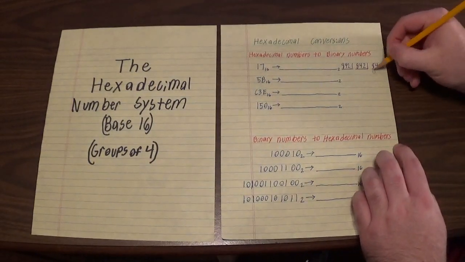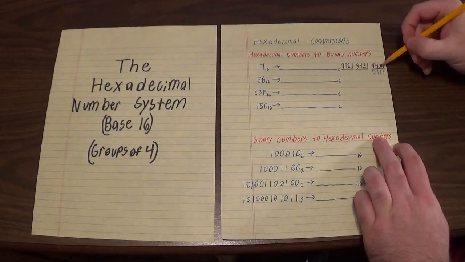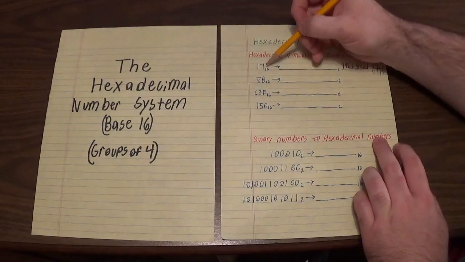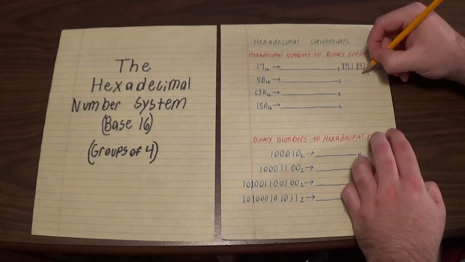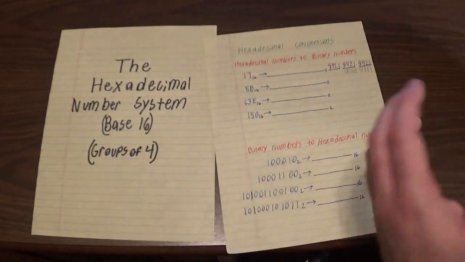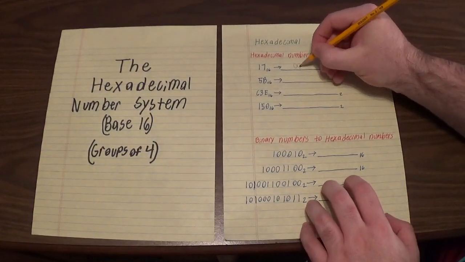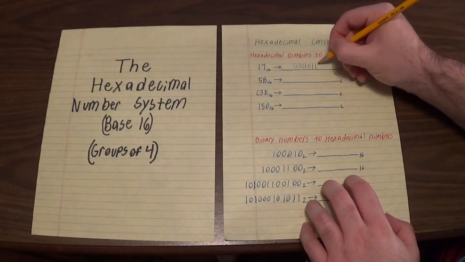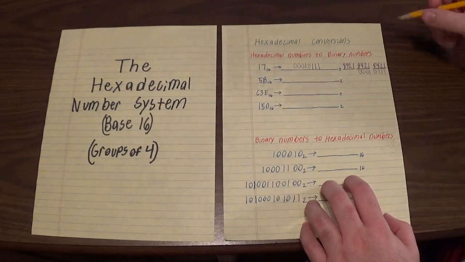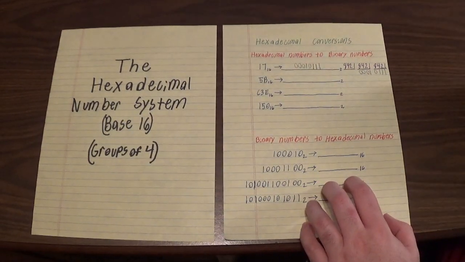So 0, 1, 1, 1. Right? 4, 2, and 1 is 7. All right, and then here I just have a 1. So that's just a 1 in the ones place. Then I put all that together, and that is my answer. 0, 0, 0, 1, 0, 1, 1, 1. Okay, and again, you don't have to have these leading zeros, but it's okay to write them.